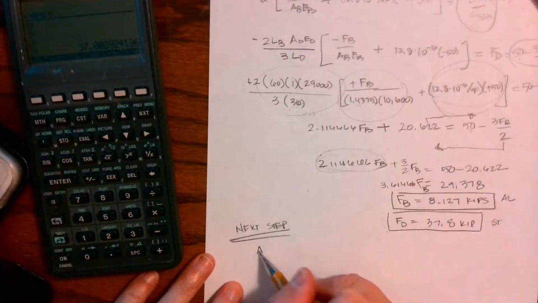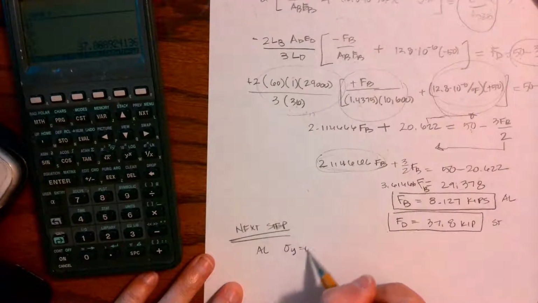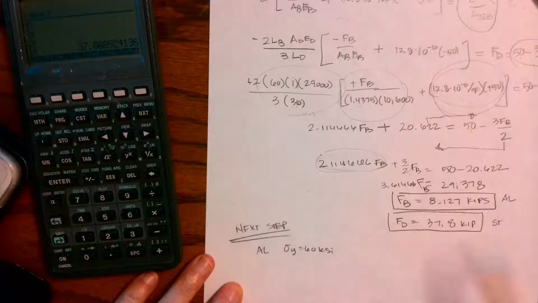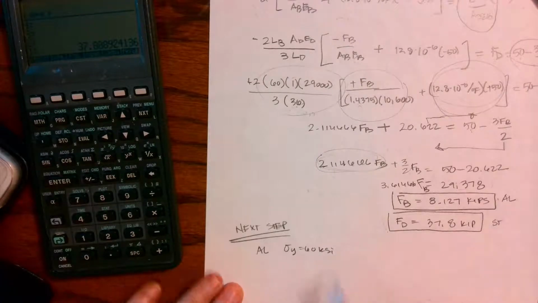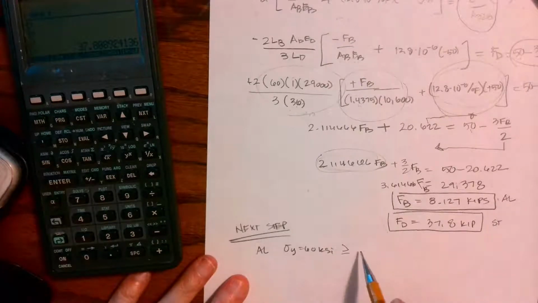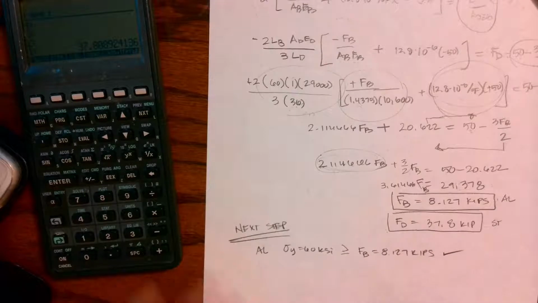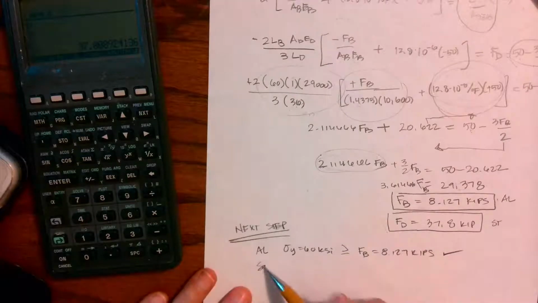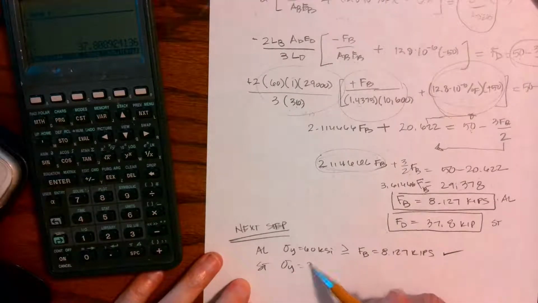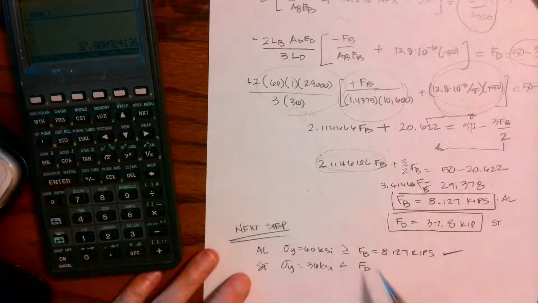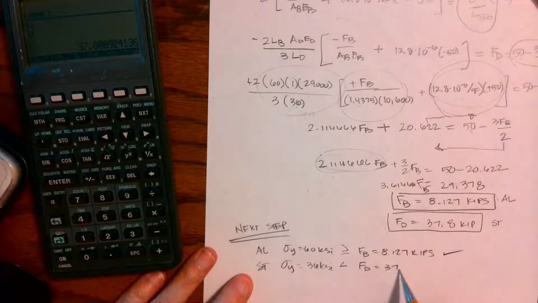For my aluminum, my yield stress is 60 KSI, and that is greater than the force I got in B, which was 8.127 kips. That's great. When I look at my steel, my yield stress is 36 KSI, and that ends up being smaller than the force that I get in my system of 37.8 kips.